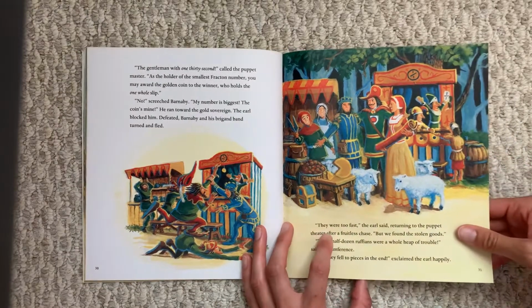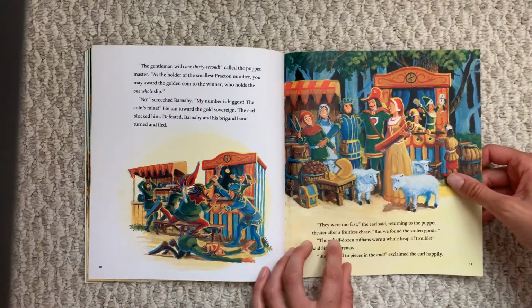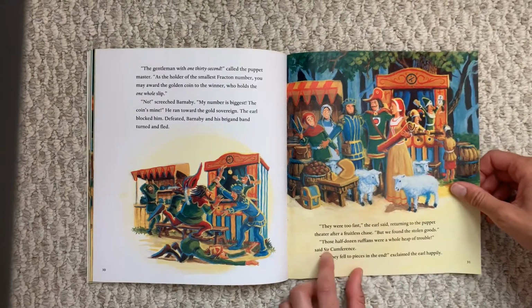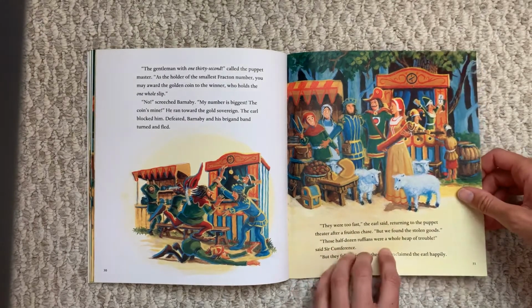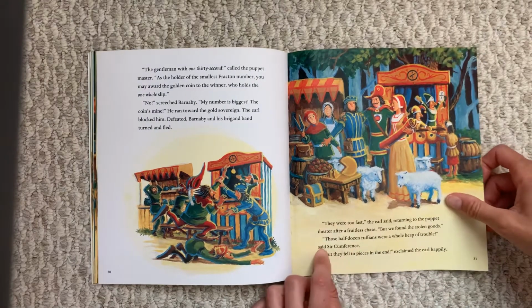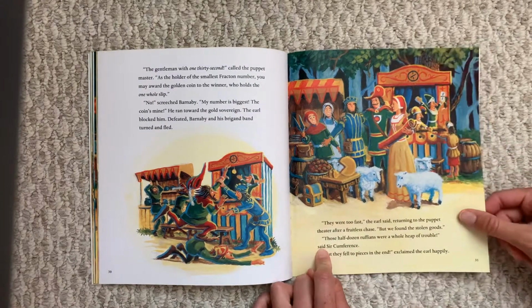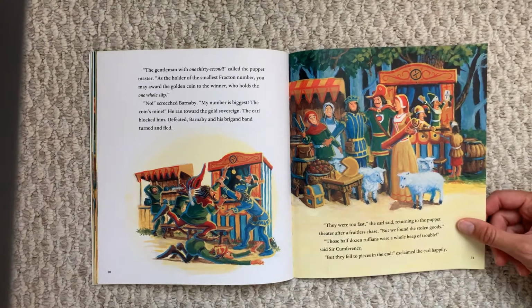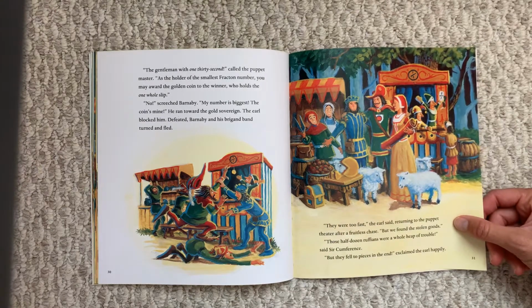They were too fast, the Earl said, returning to the puppet theater after a fruitless chase. But we found the stolen goods. Those 6 ruffians were a whole heap of trouble. 6. There were 6 of them. 6 out of 12, said Circumference. But they fell to pieces in the end, exclaimed the Earl happily.